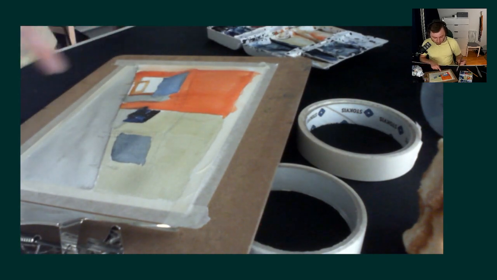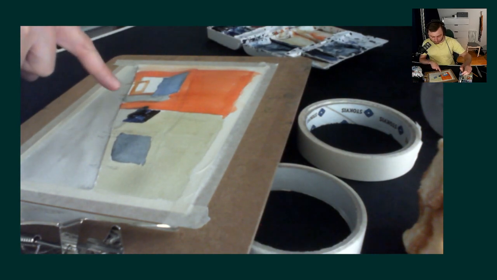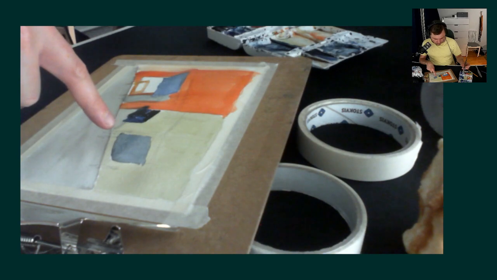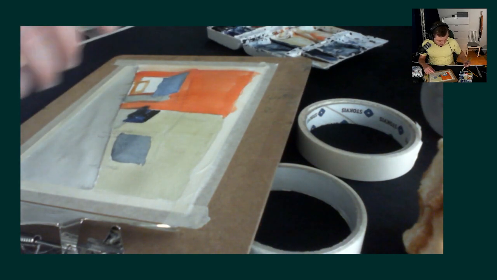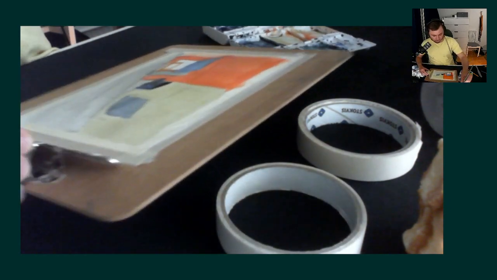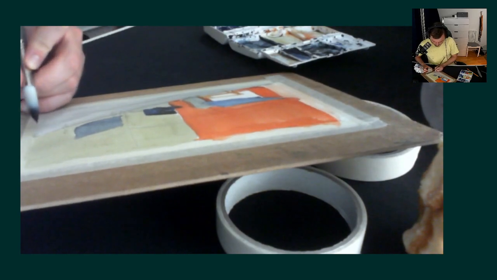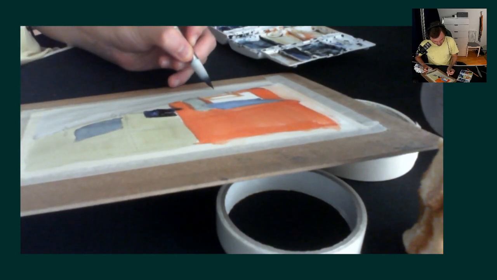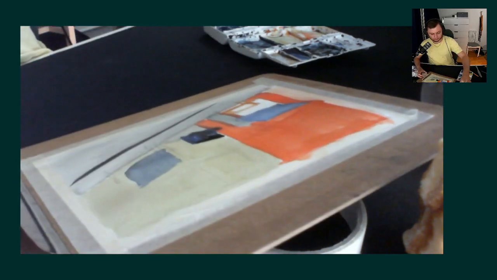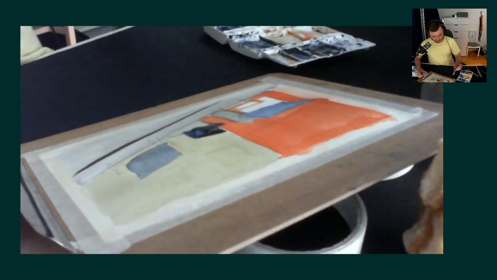Painting over the people looking at the fruits. You know, sidewalk.